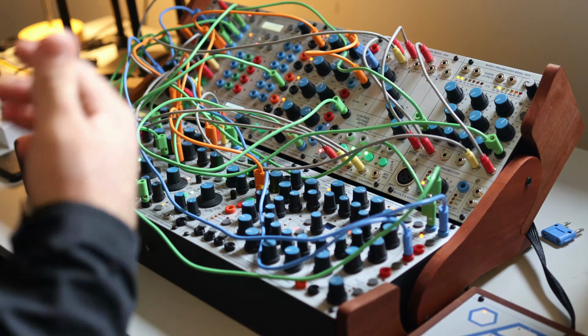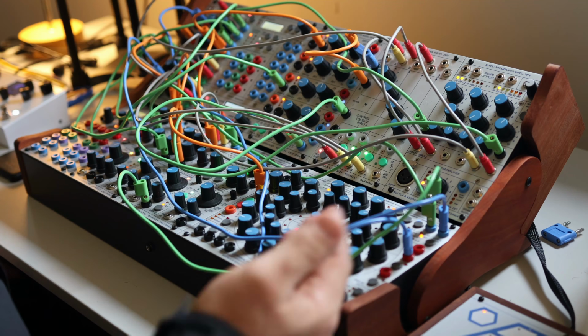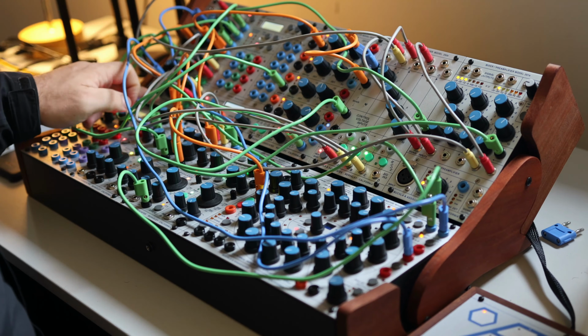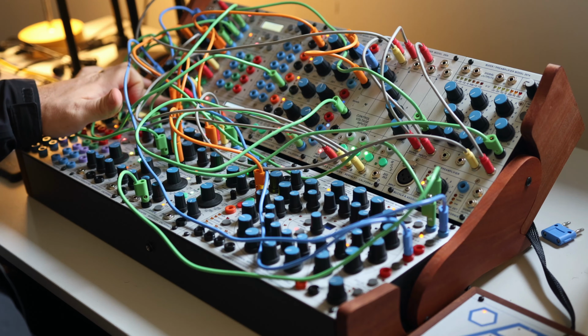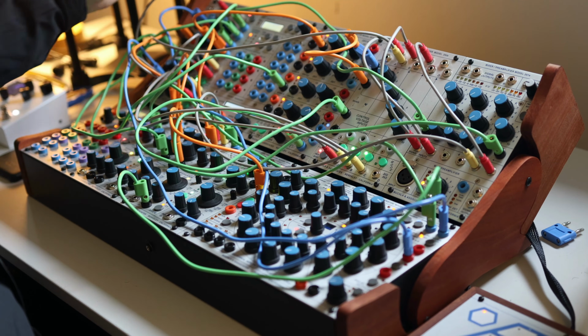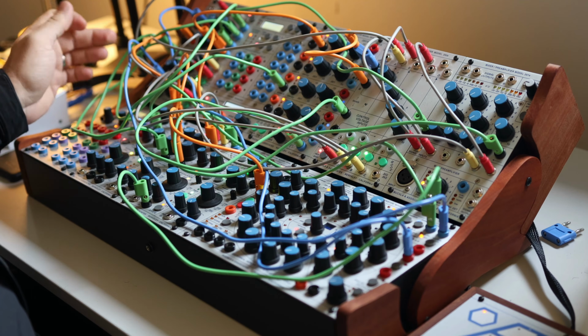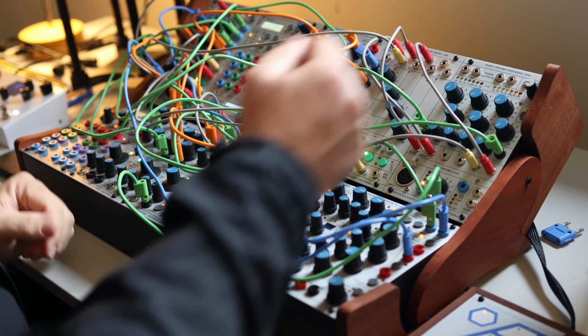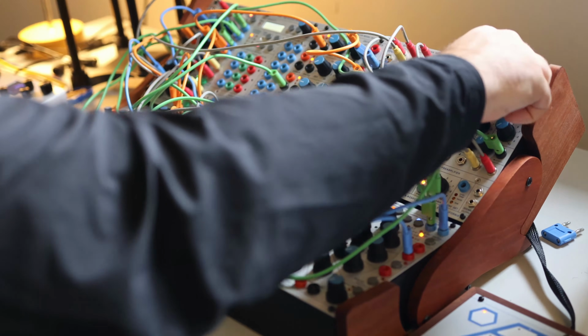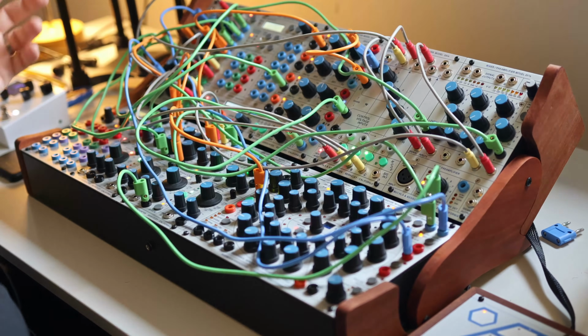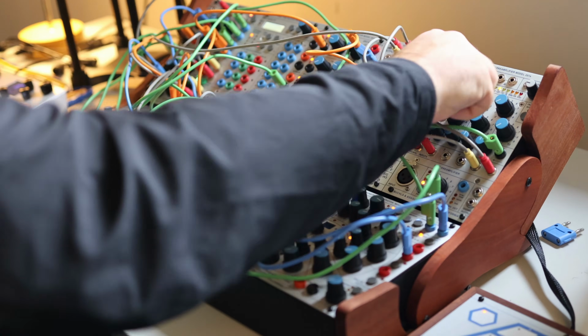Okay, so let's just, for myself, explain what's happened here. I started with something really basic: white noise into a resonant bandpass filter. I've tuned it to the fifth of this. That's cool, just because that's the way it came out and sounded good.